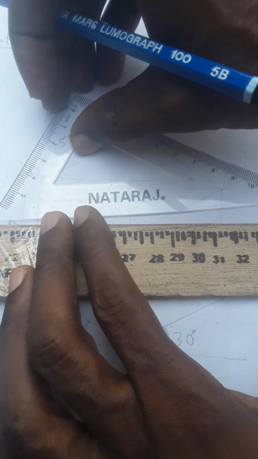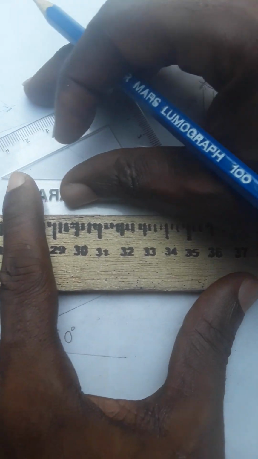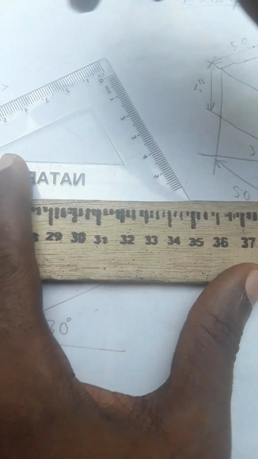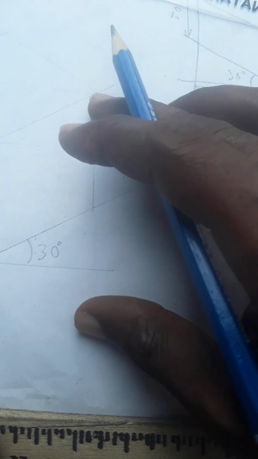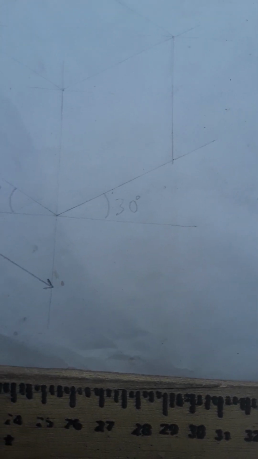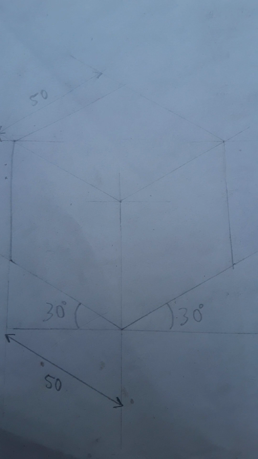Draw this other direction, and then come to this other side, and draw this other direction. Take this direction and get the shape. So this is the cube, as you can see. This is the block that we are asked to draw in isometric projection. That's how to draw a simple shape block.